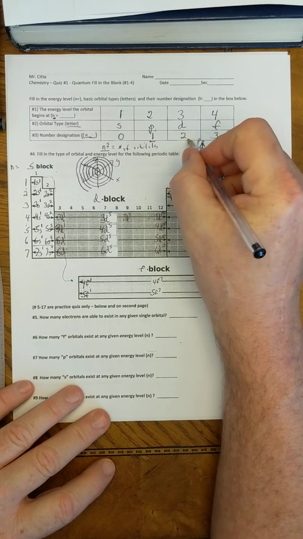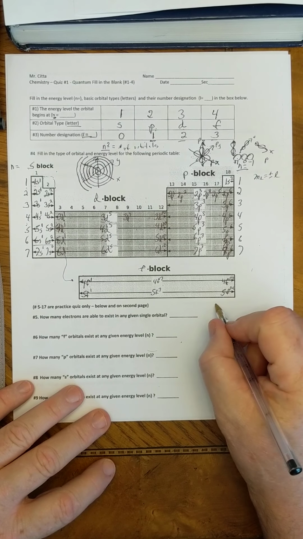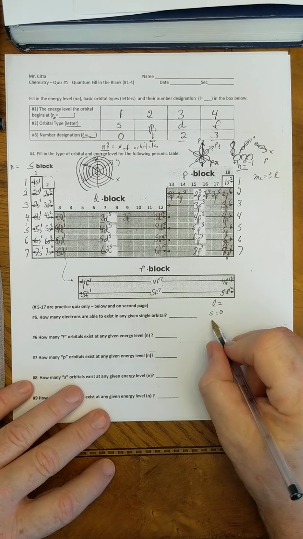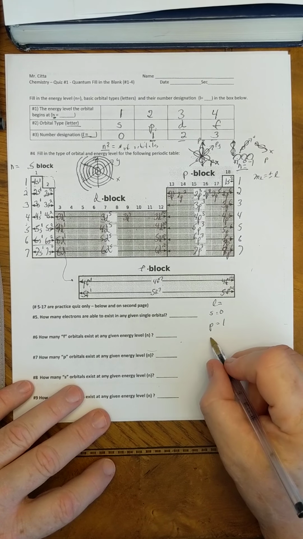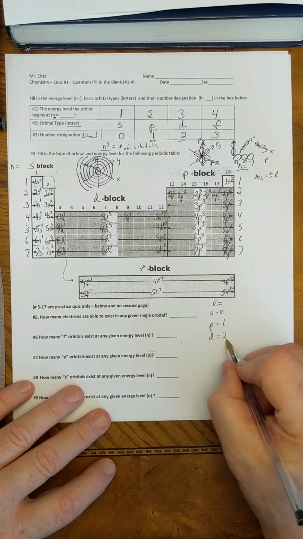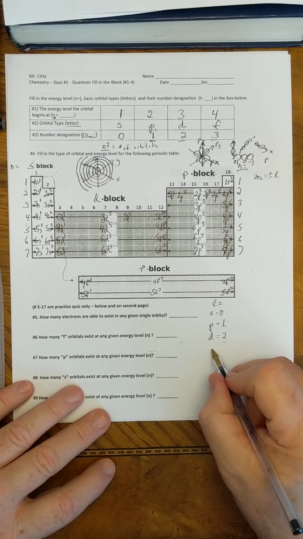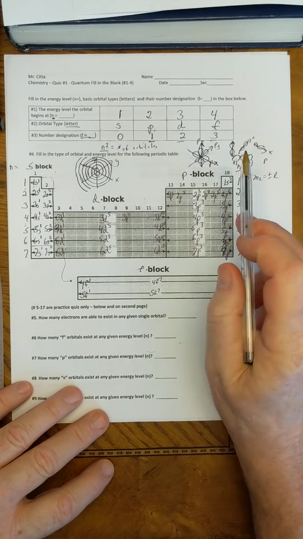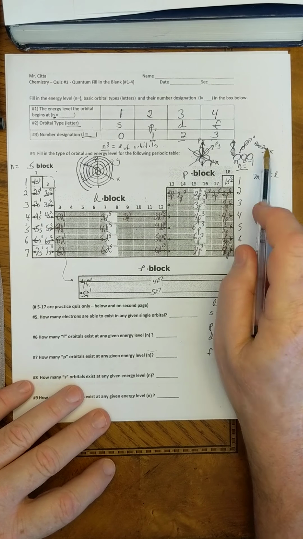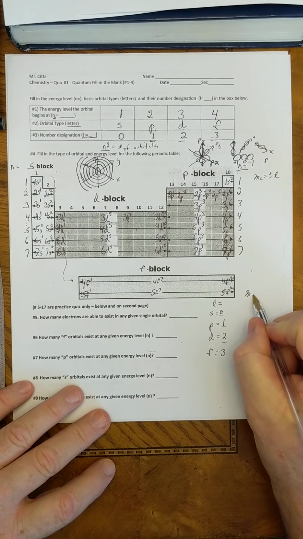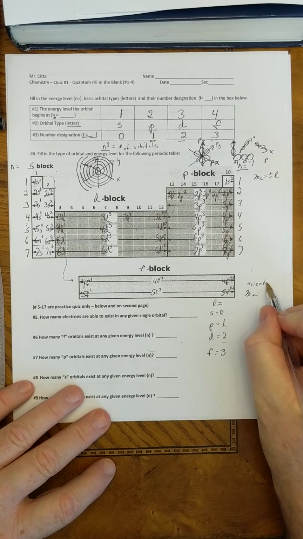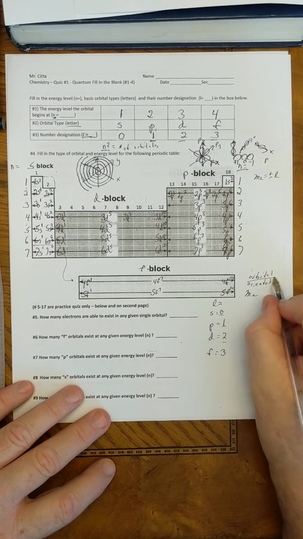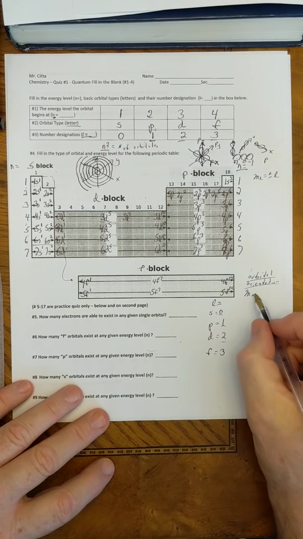Your l designations, if you have an l equals, if it's an s, it's a 0. If it's a p, it's a 1. If it's a d, it's a 2. And if it's an f, it's a 3. Well, this is a way to designate your third quantum number, which is which orientation does it enter. So they use m sub l, which I like to call orientation of orbital. Your quantum number, they'll say, oh, magnetic quantum number, but that wouldn't mean much to you.